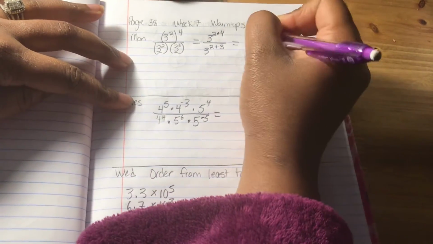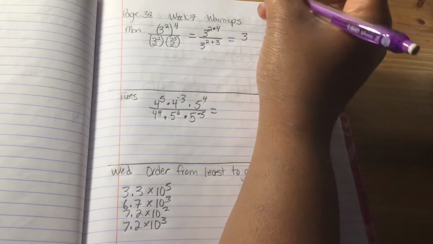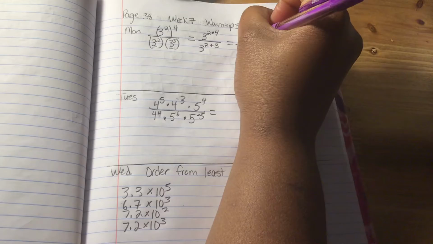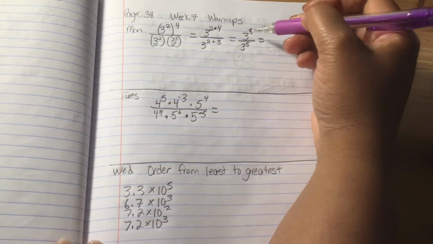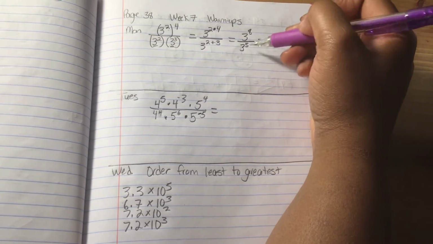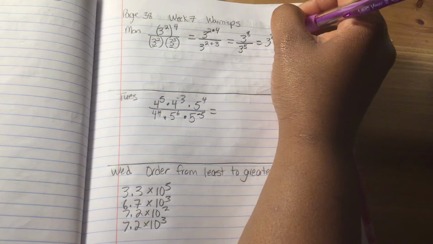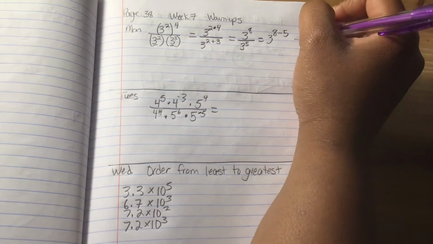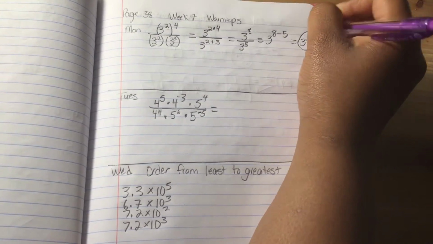So on the top, this is what we have, 3 to now the 8th power. And on the bottom, you have 3 to the 5th, okay? The last thing that you need to do when you divide is you subtract the exponents. So you have 3, you have 8 minus 5. So 8 minus 5 is 3. So our answer is going to be 3 to the 3rd power.